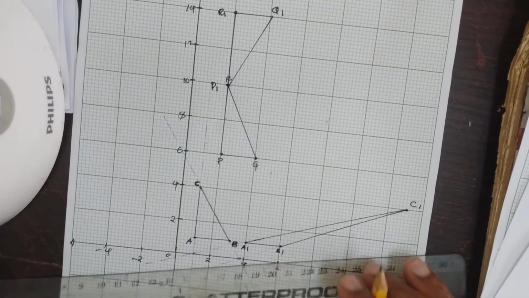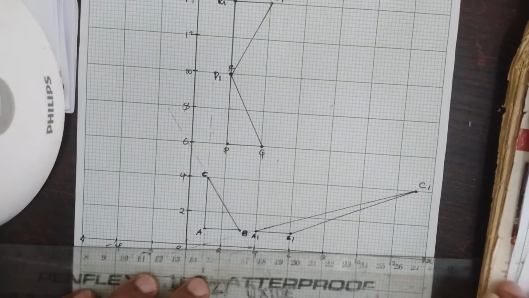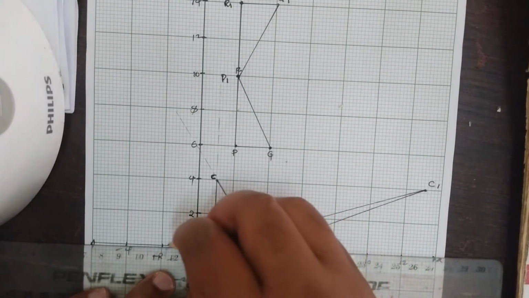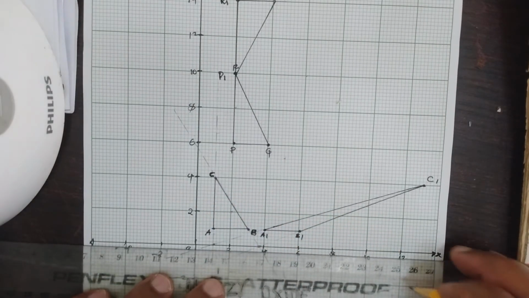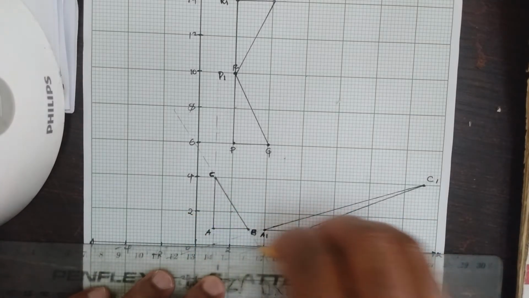So if you draw a line, you realize that when you connect these 2 points and draw a line, the line will be in the x-axis. Okay? That's where the line is.